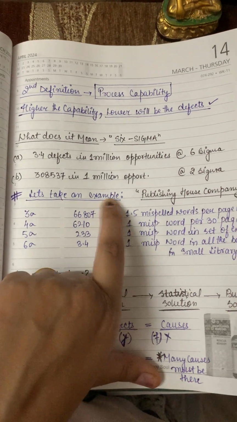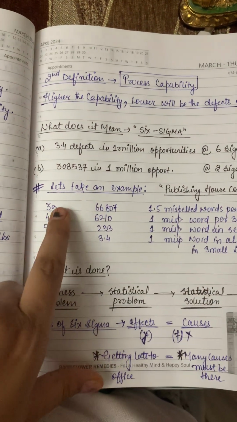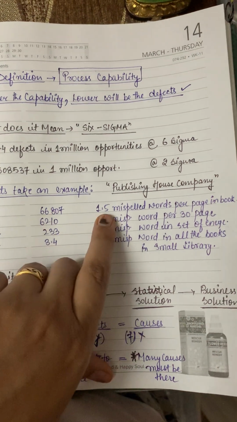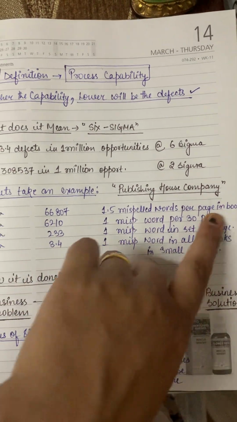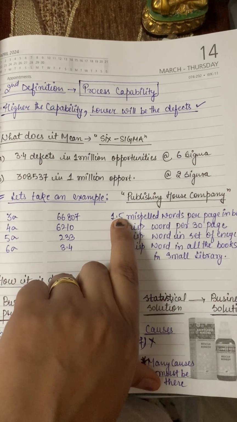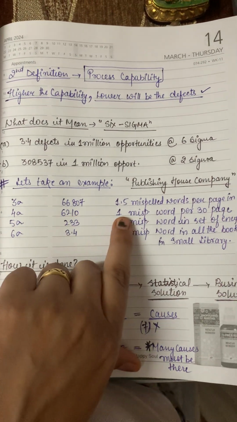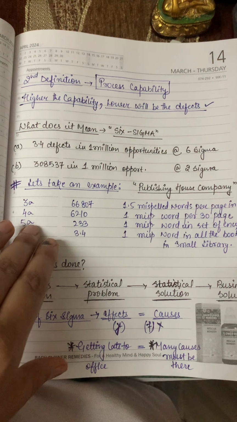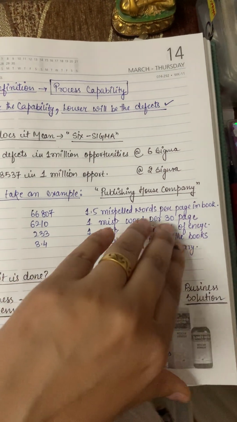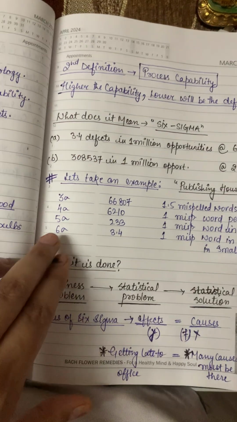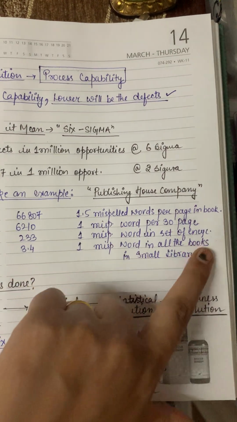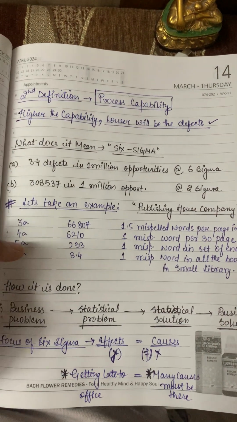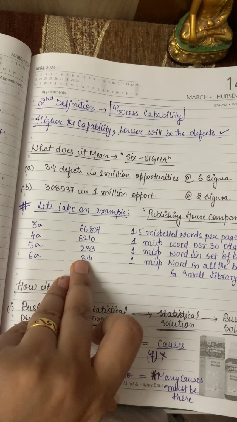I'm taking the example of a publishing house company. What is 3 Sigma level? This means 66807 defects, that means 1.5 misspelled words per page in a book. With 4 Sigma, I'm getting 1 misspelled word per 30 pages. I hope you are getting this, it's a very simple point. With 5 Sigma, I'm getting 1 misspelled word in an encyclopedia. Another one is 6 Sigma, that is 1 misspelled word in all the books in a small library. So this is the change between 3 Sigma and 6 Sigma in the number of defects, and it's only 3.4.